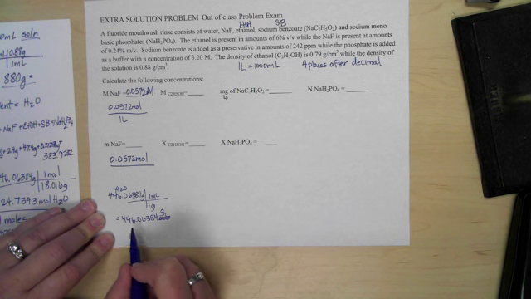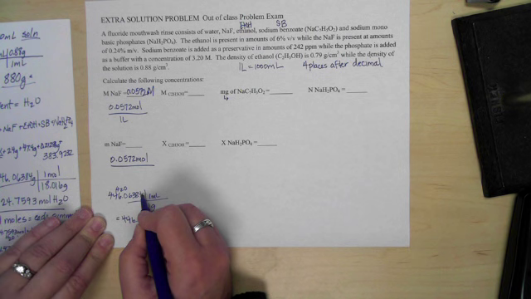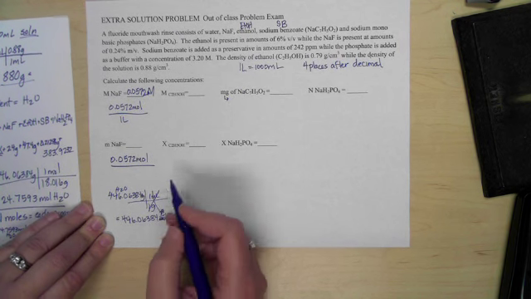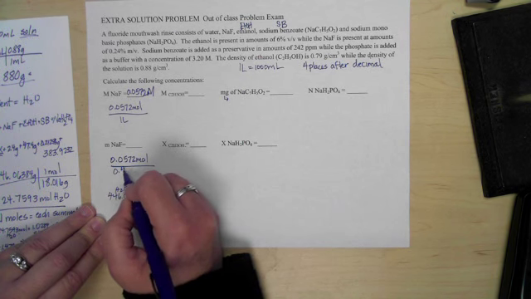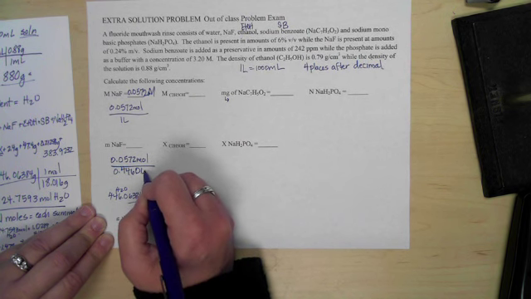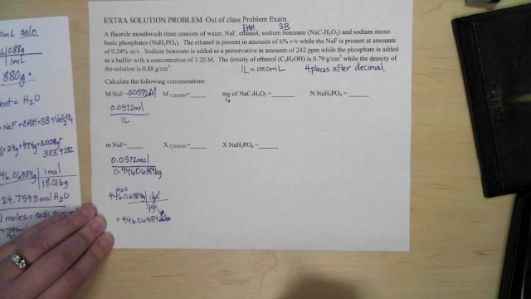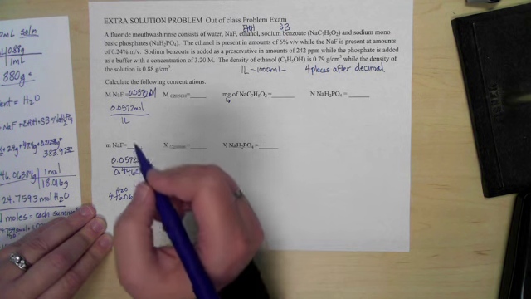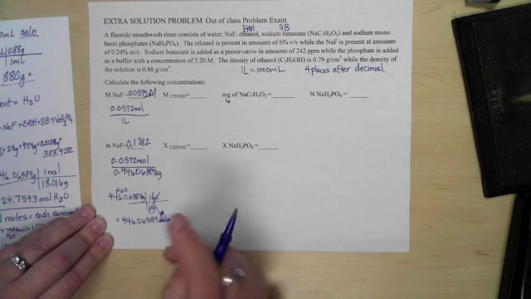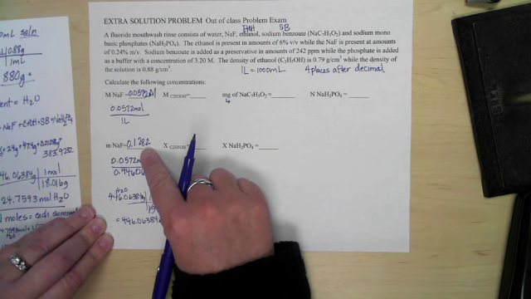excuse me, I reversed that. Well, that is the kilograms. I didn't need to do that conversion. I just needed to do 0.0634 kilograms of the water. Okay? So that gives me overall a molality of 0.1282.